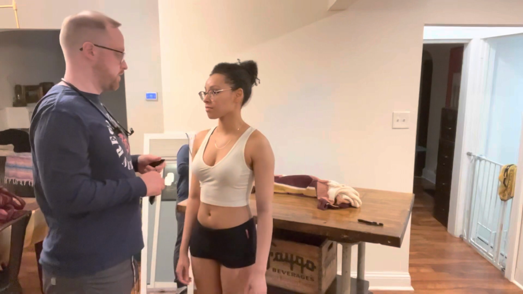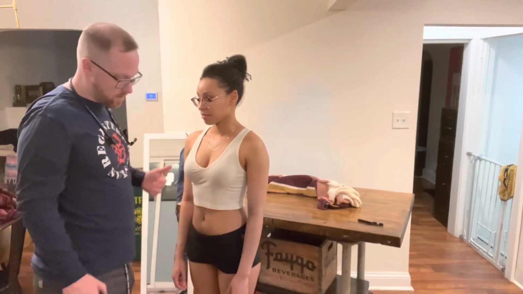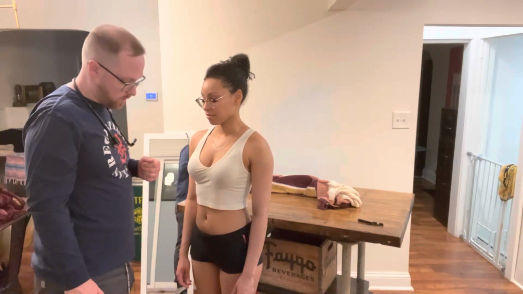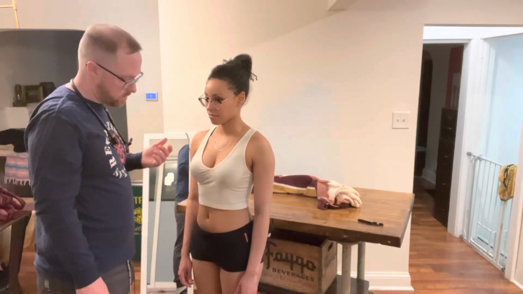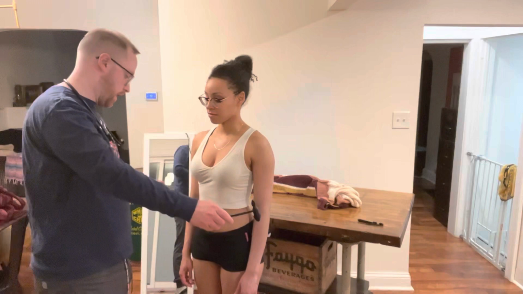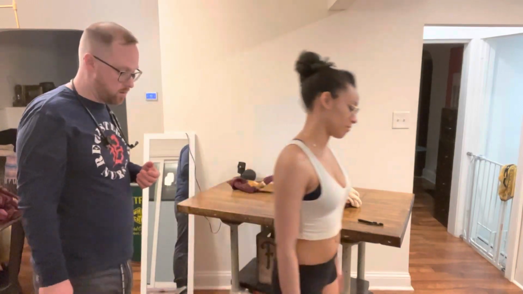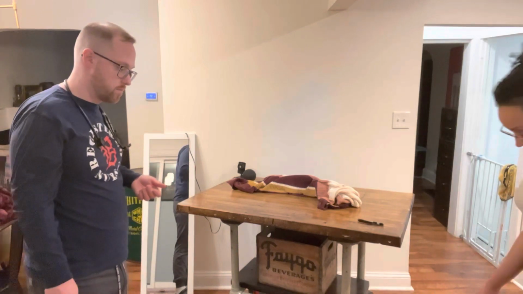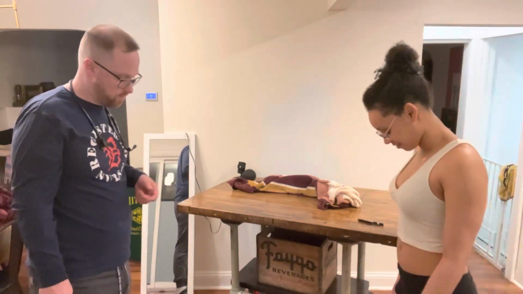And just close your eyes for a moment. You can see that she can stand perfectly upright. She's not leaning to one side. And open your eyes. If you could just walk out for me in a straight line. Okay, good. And then walk back just on your heels. Like this. Yep.